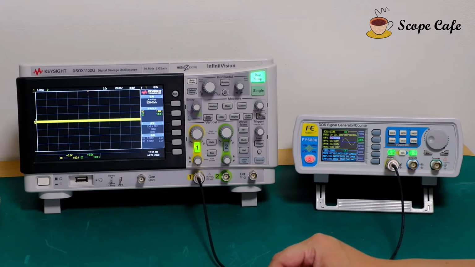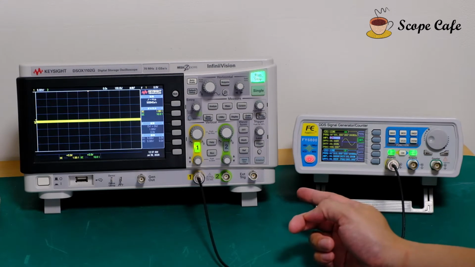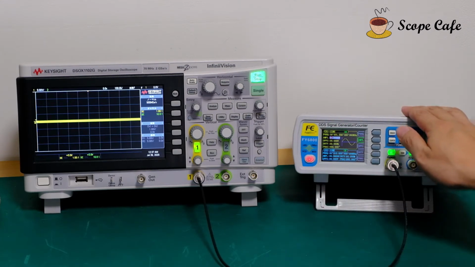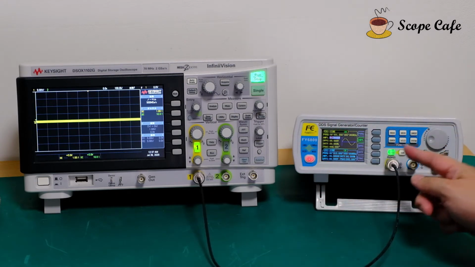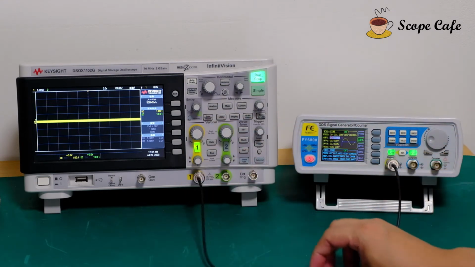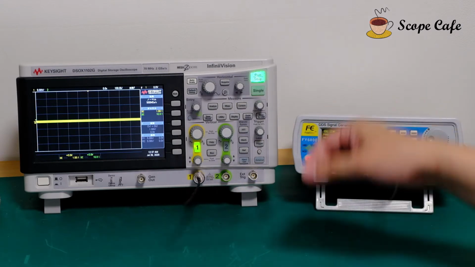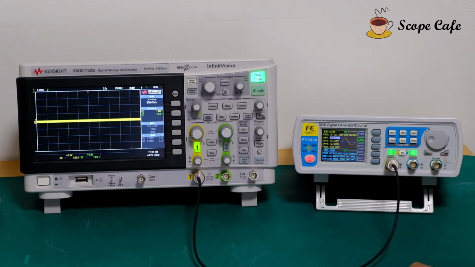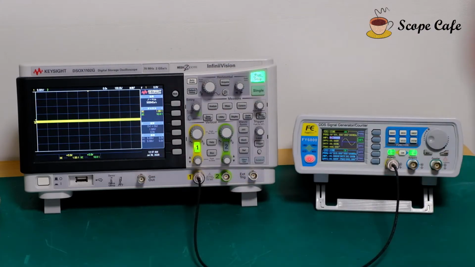This time, I checked the waveform with an oscilloscope. I connect the function generator and the oscilloscope using this BNC cable. It is connected, but the waveform is not shown on the screen.